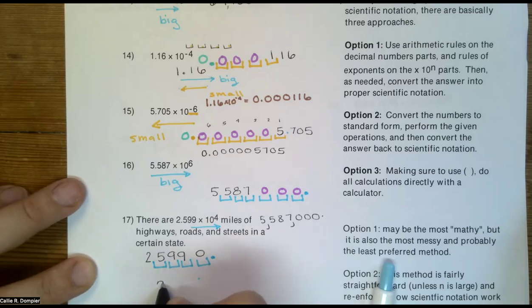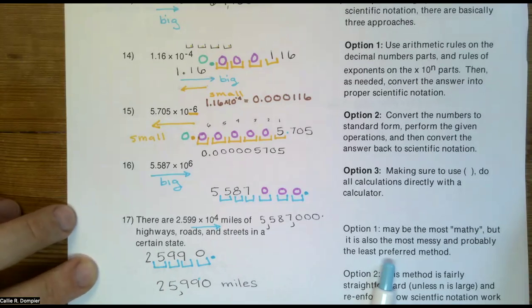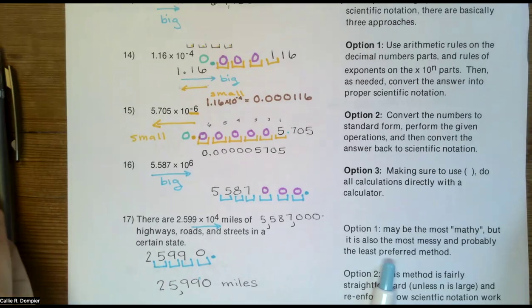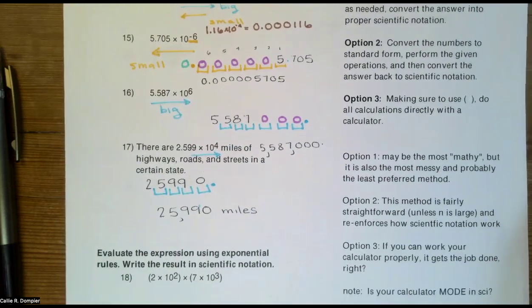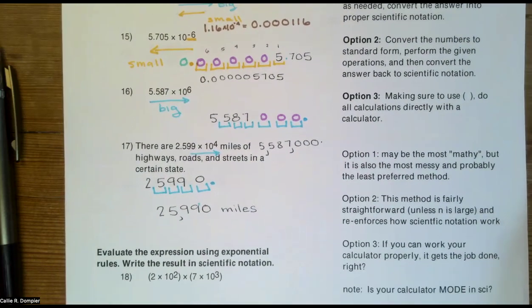That is 25,990 miles. Again, put that into your calculator, 2.599 times 10 to the 4th. You should get 25,990.